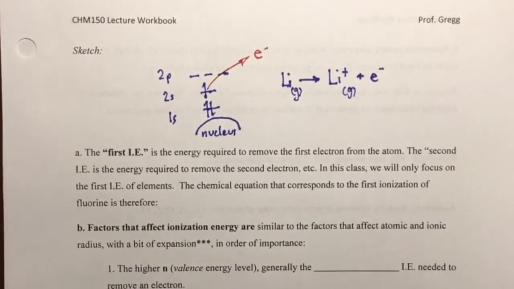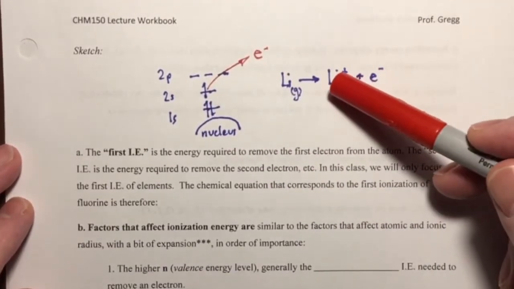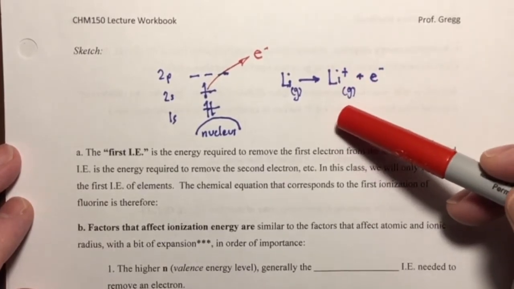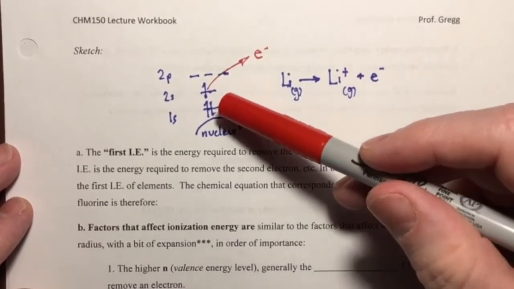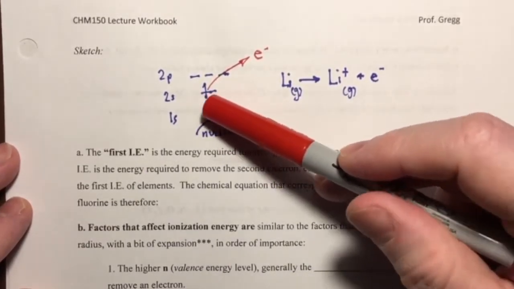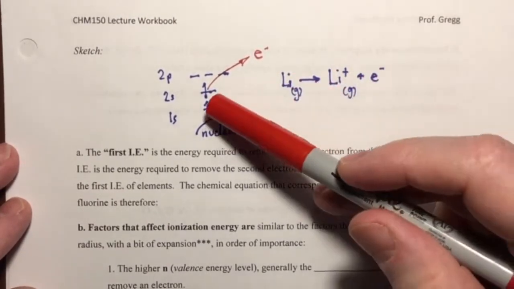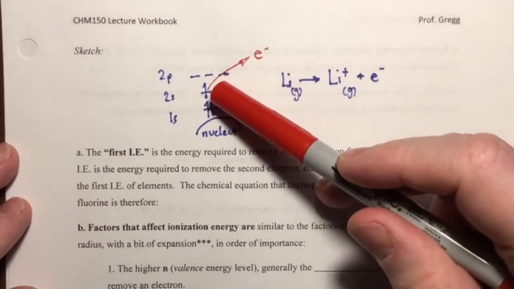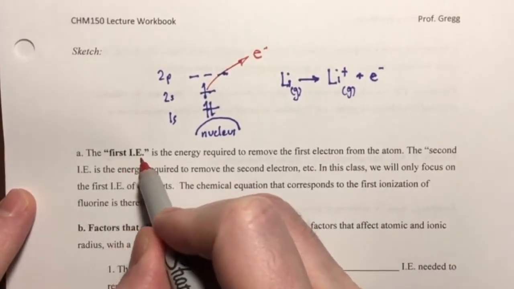Now, if I wanted to, I could also pull another electron away from that ion and try to make it a lithium 2+ ion, but that starts to get very difficult to do because now I'm trying to break a filled valence level, the 1s valence level. So the first electron that I pull away requires an amount of energy that we call the first ionization energy.